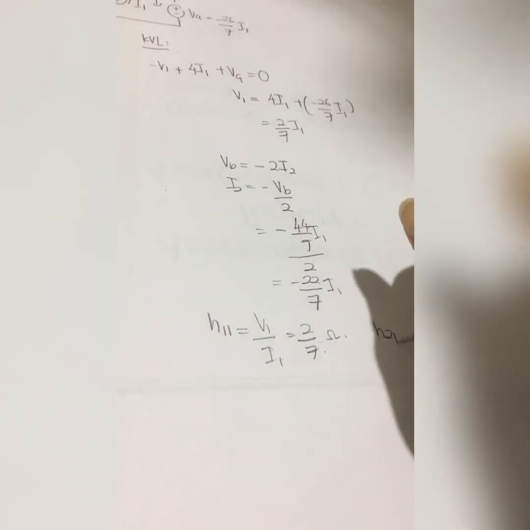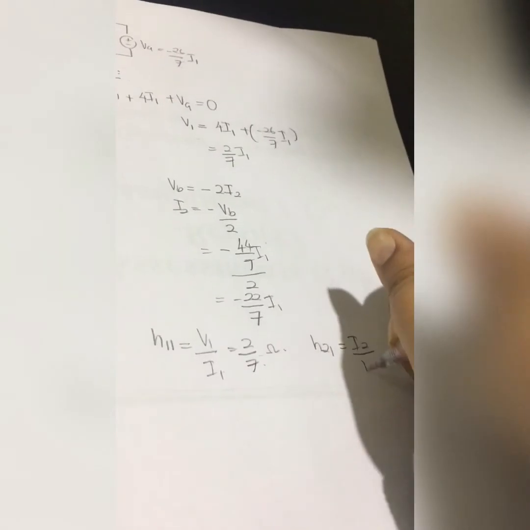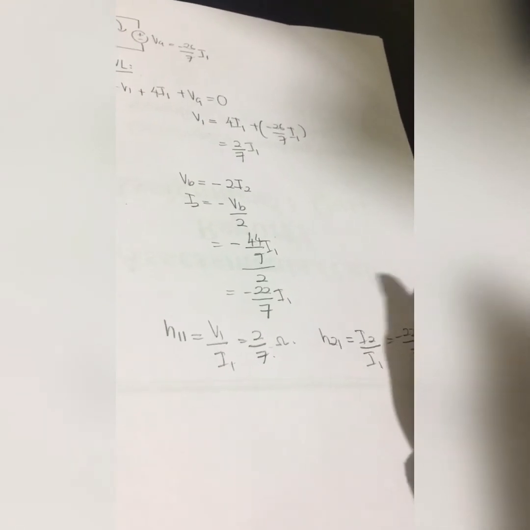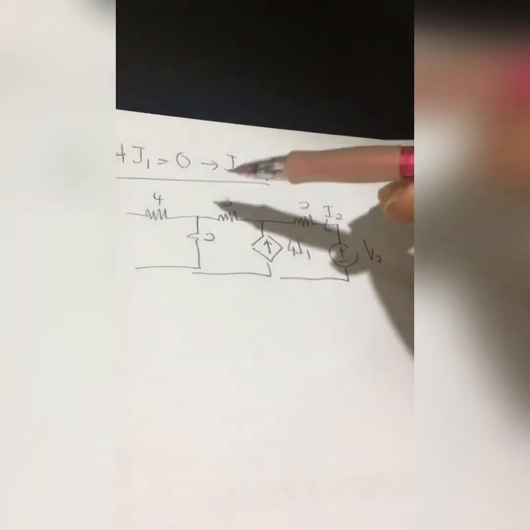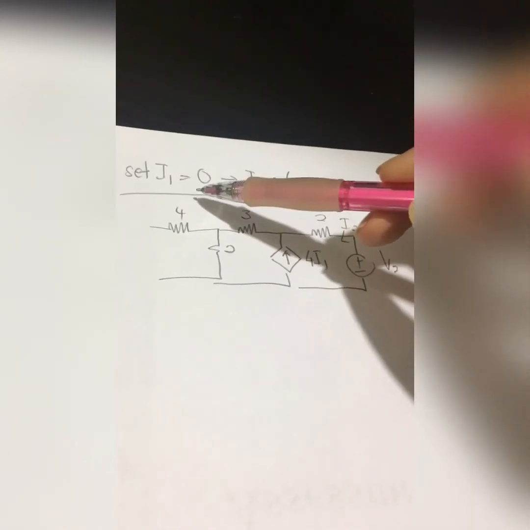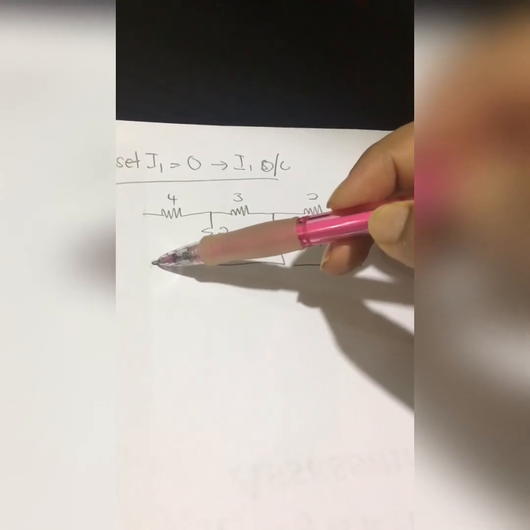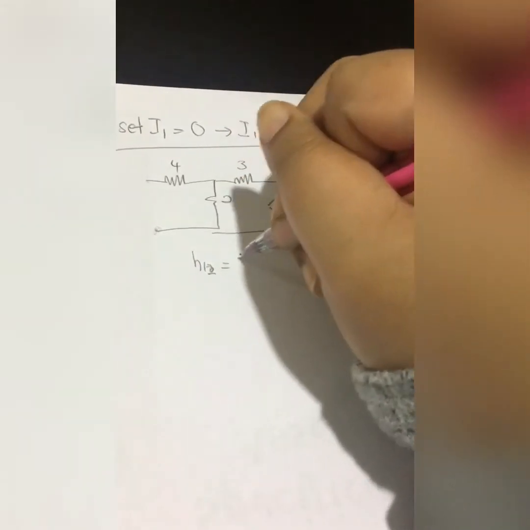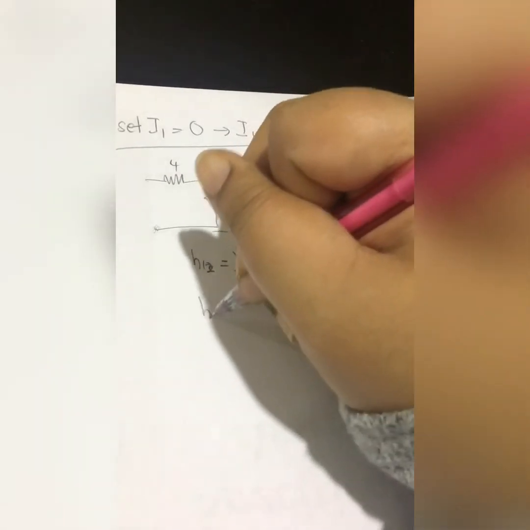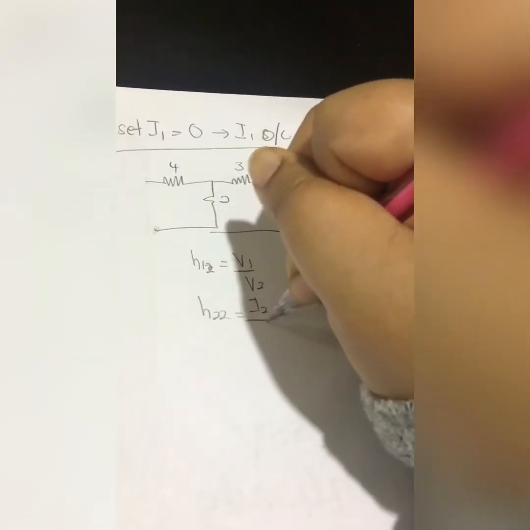And then H21 is I2 divided by I1. So I2 is negative 22 over 7 I1 divided by I1. So these two can cancel out. So we get negative 22 over 7. So this one has no unit. So next, we set I1 as 0. So it will be an open circuit at this part. Okay. Then we can calculate H12. H12 is equal to V1 divided by V2, and then H22 is equal to I2 divided by V2.